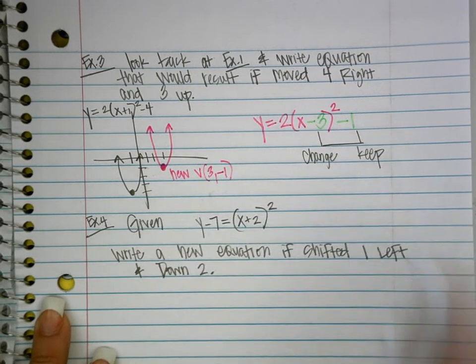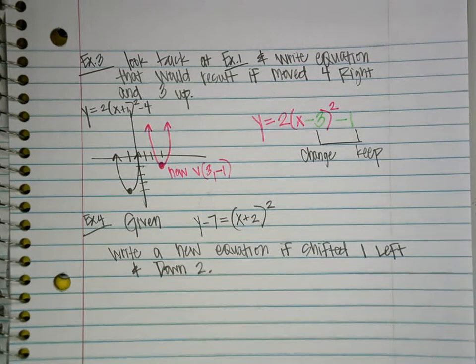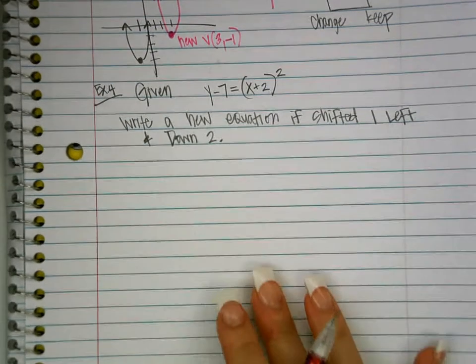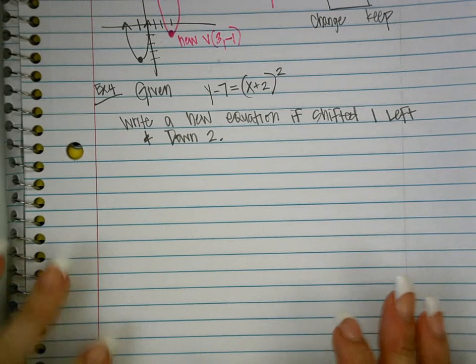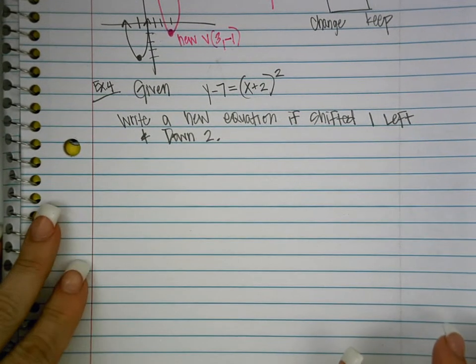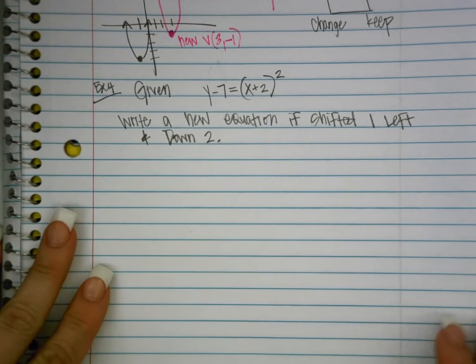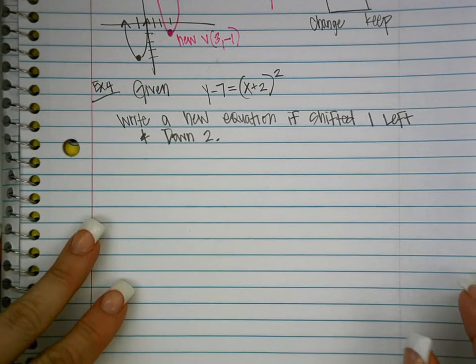Write a new equation if you shifted this parabola 1 left and down 2. Write the new equation of the new parabola.